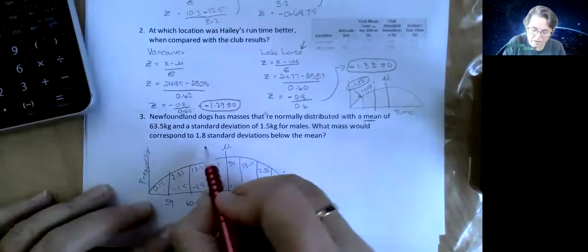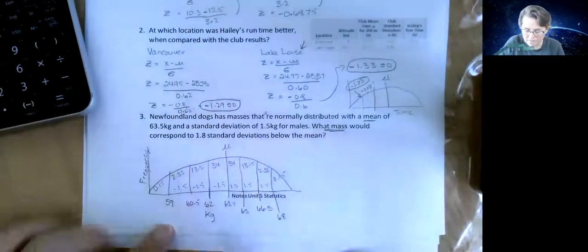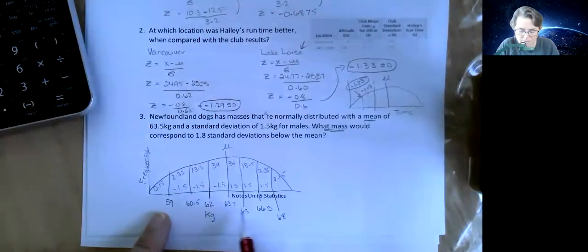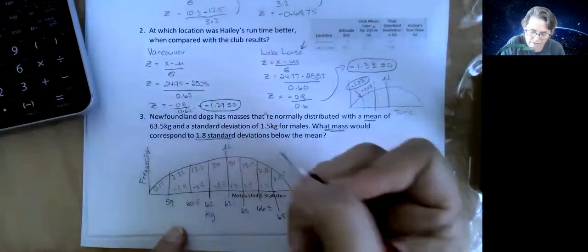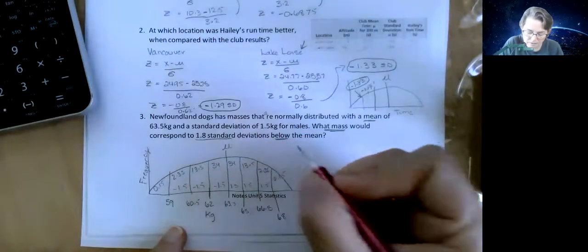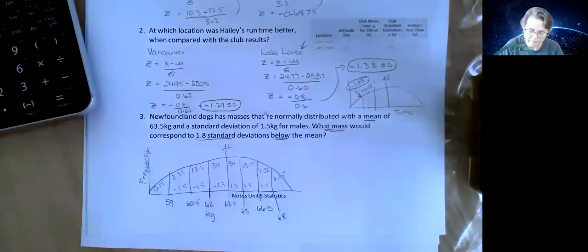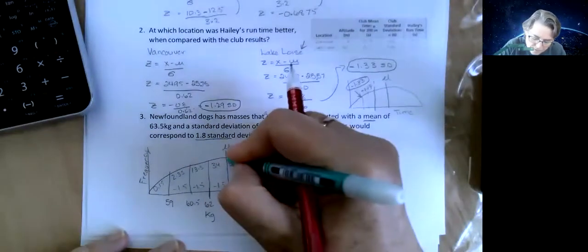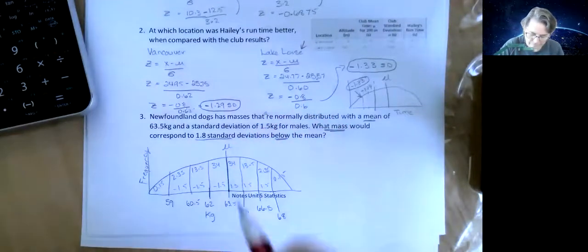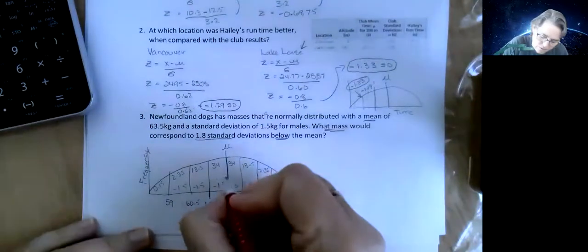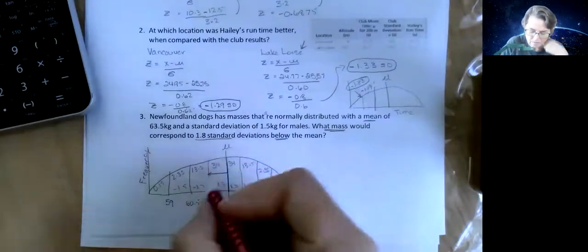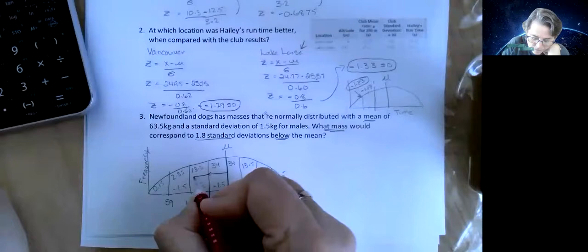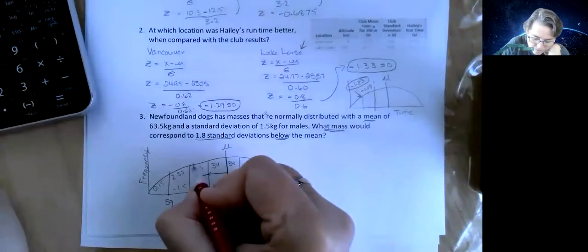All right, we want to know what mass. So this time we're actually looking for the number that goes across the bottom that corresponds to negative 1.8 standard deviations below the mean. So there's my mean. I want to go 1 standard deviation, and then below, so I'm going to the left, I'm going to go 1.8.